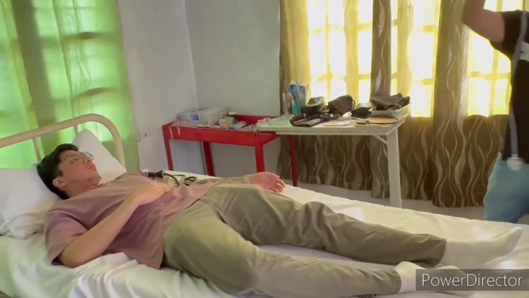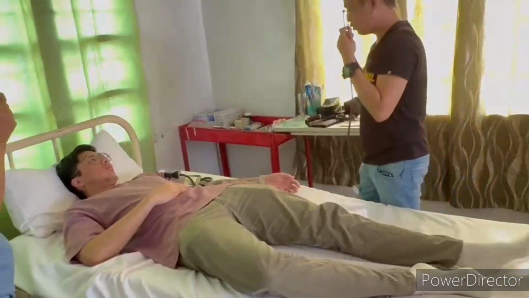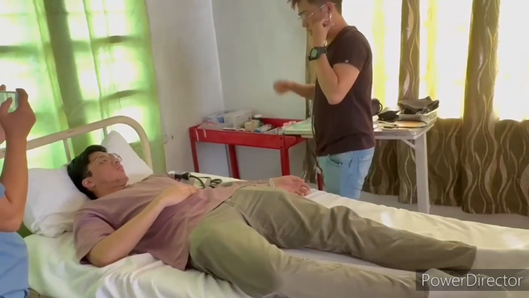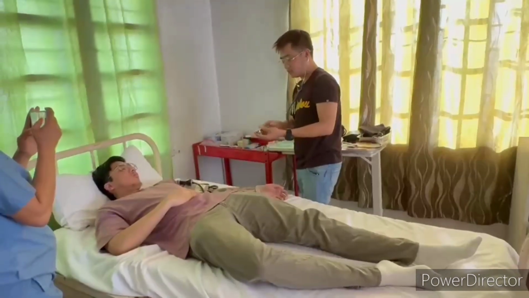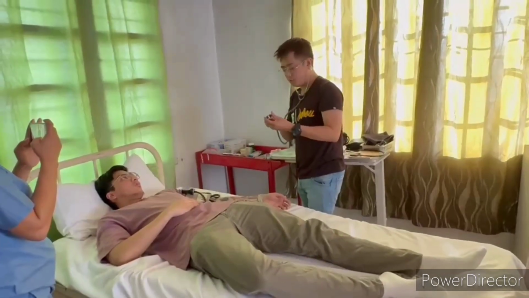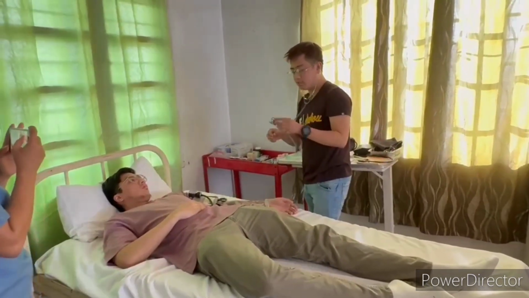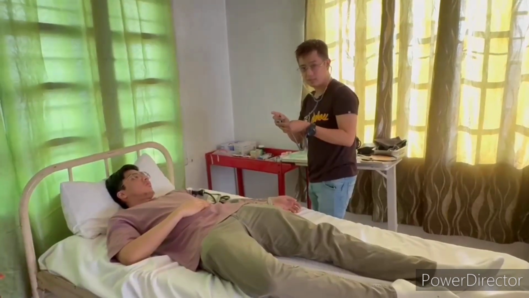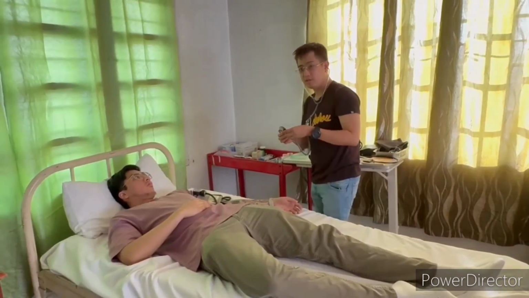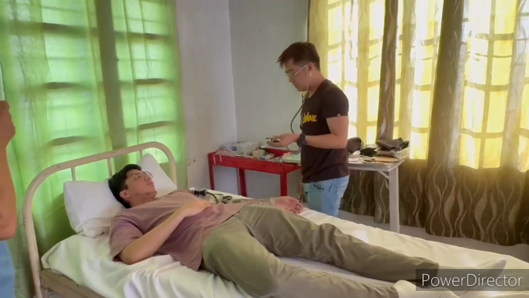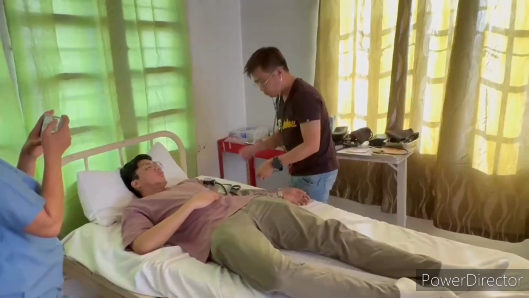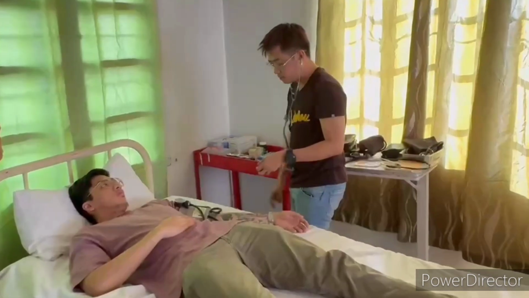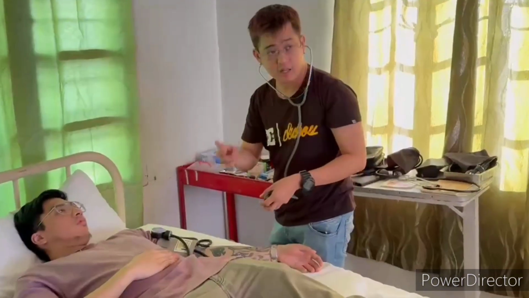Okay? After getting it, you can wear the stethoscope. And then before using the stethoscope, we have to check first if it's working by tapping the chest piece. If you hear the sound, that means it's working, so we can proceed in getting the blood pressure of the patient. Okay? So after doing that, we can now palpate the brachial pulse of the patient using your index finger and then middle finger.